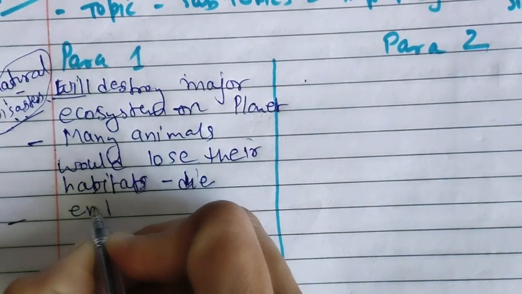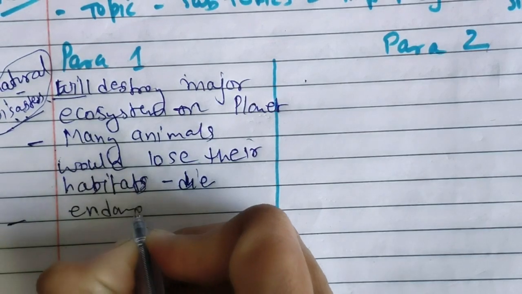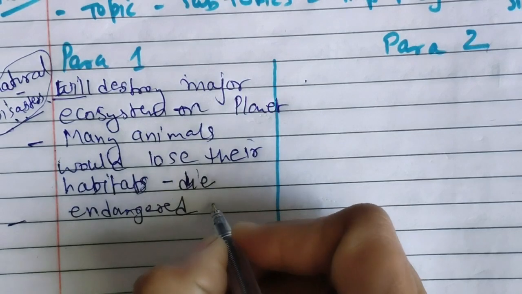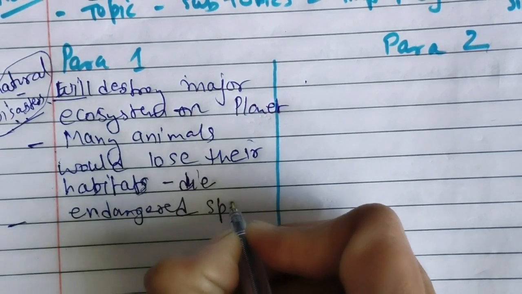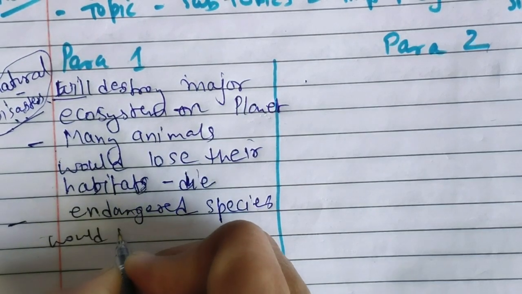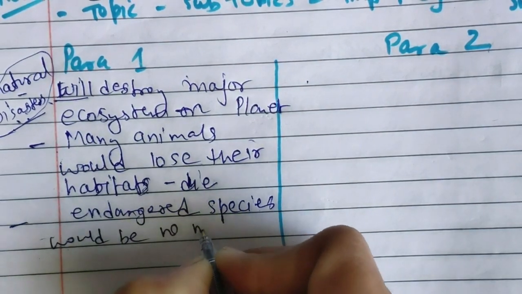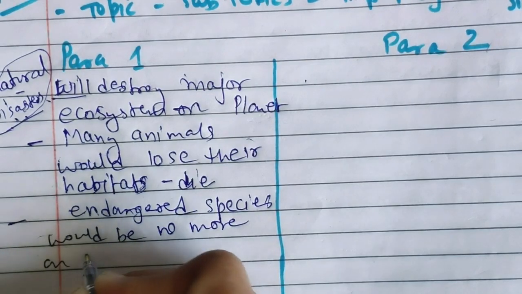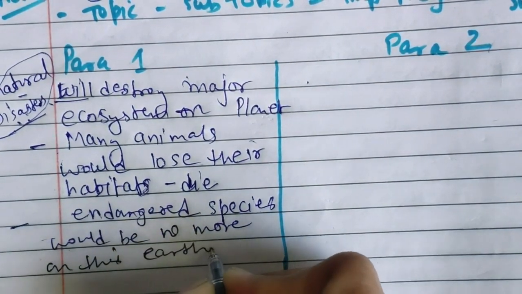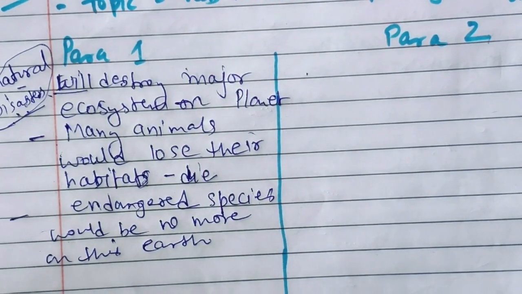Okay, so many animals would be in their endangered zone. Endangered species would be no more on this planet, on this earth. Now we have to give an example.